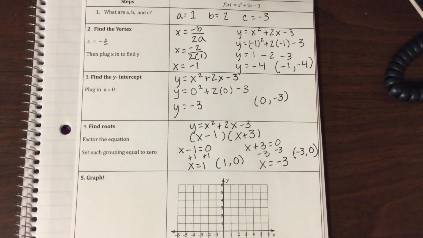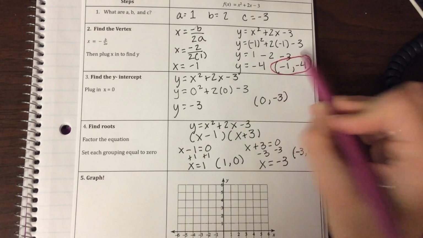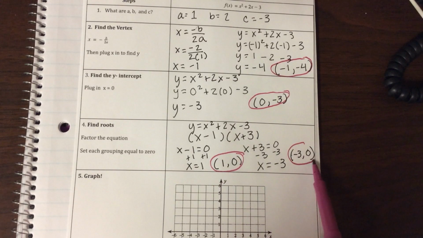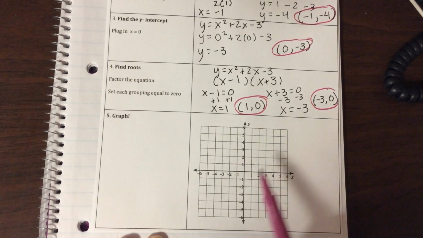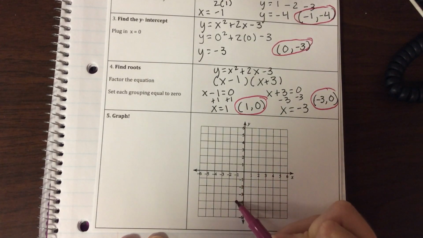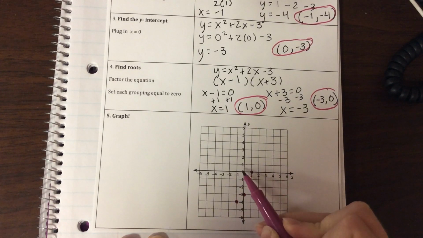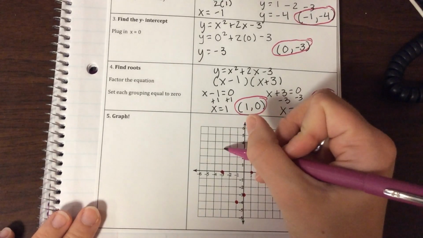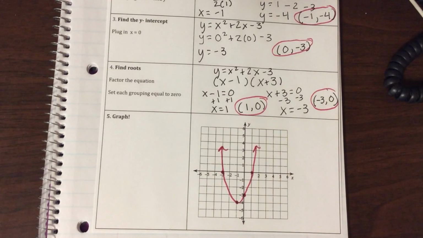So now I'm going to go back and circle my points so they look a little bit more prominent on the page. So we have our vertex, our y-intercept, and our x-intercepts. I'm just going to go ahead and graph those. So we have (-1, -4), (0, -3), (1, 0), and (-3, 0). As you might notice, we don't have all the points, but that's okay because we have enough to draw in our parabola. And that is the end.